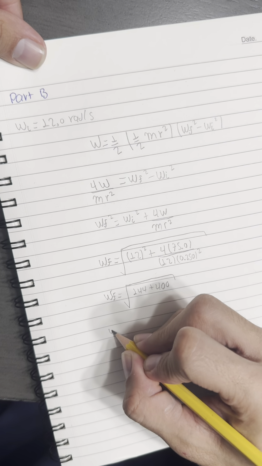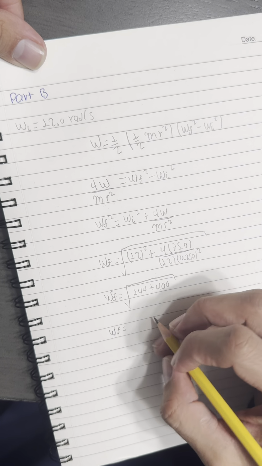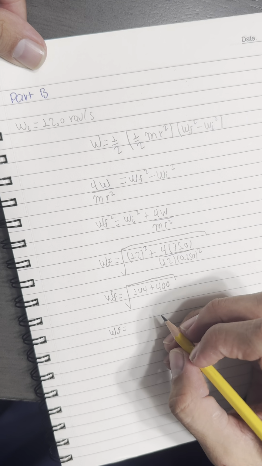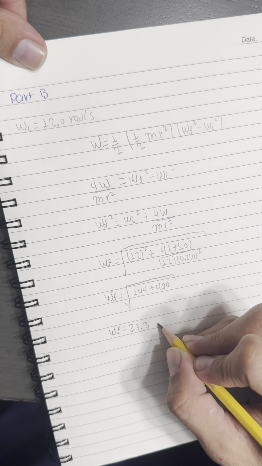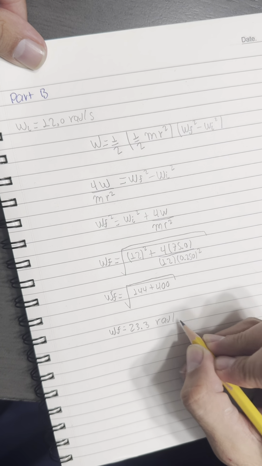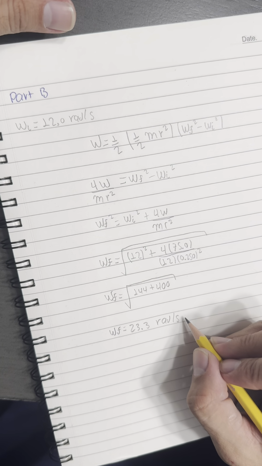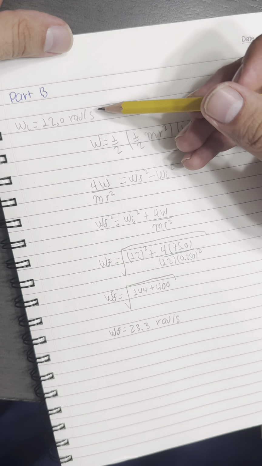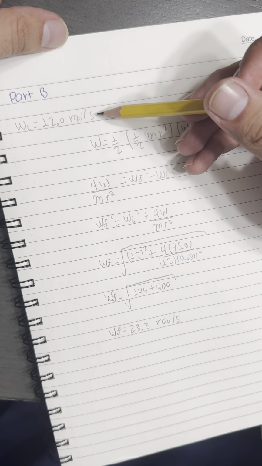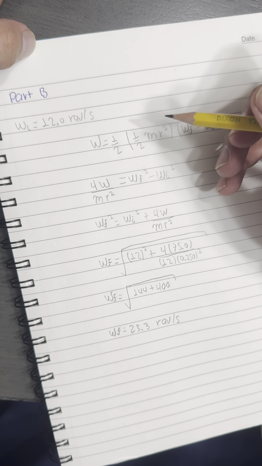So now we need to find the square root of 544, which is equal to 23.3 radians per second. So this will be the final angular velocity when our initial angular velocity is equal to 12 radians per second. That's the solution for part B.